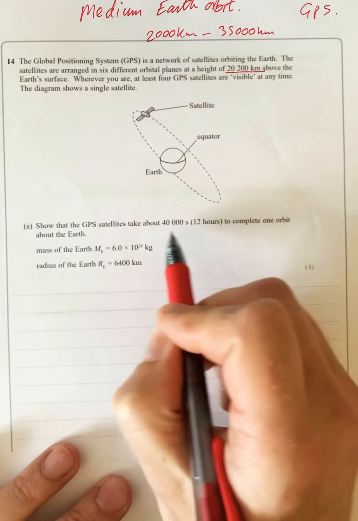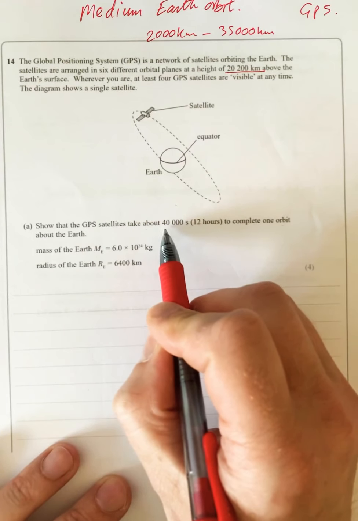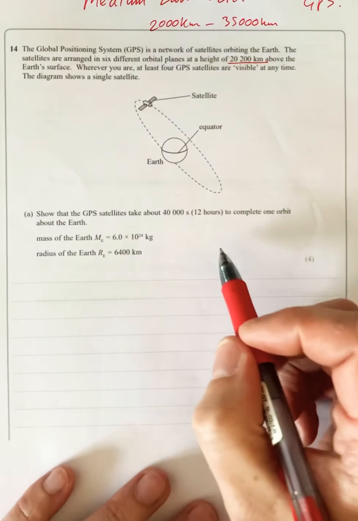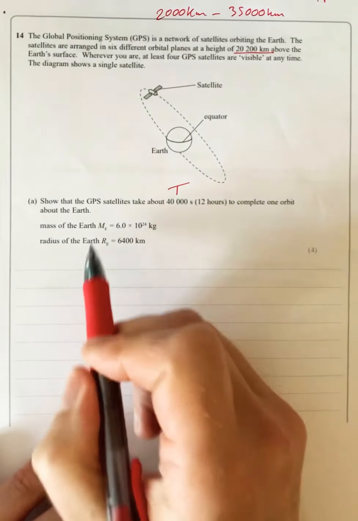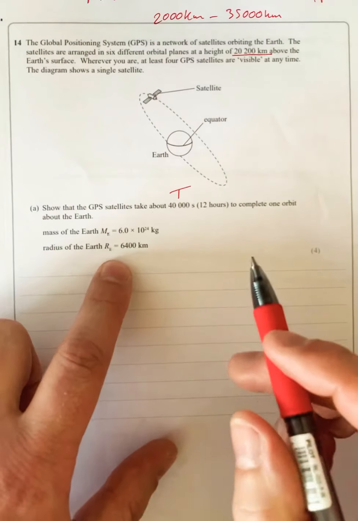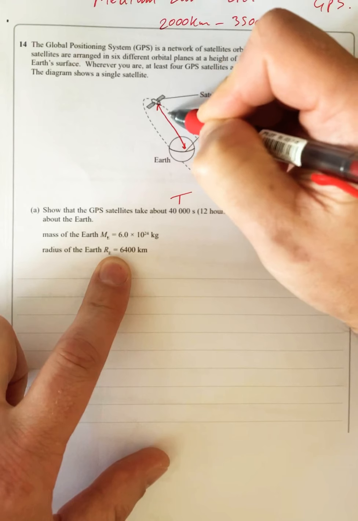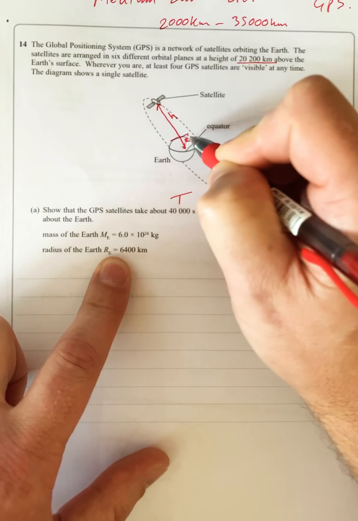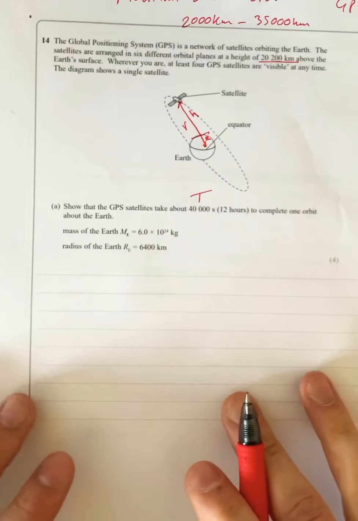Okay, so we've got our height above the Earth. And then here's the information we're given. It says that the GPS satellites take about 40,000 seconds, which is about 12 hours to complete one orbit. So that's our time period. And then we're given the mass of the Earth and the radius of the Earth. Bearing in mind again that we need to know how far it is from the center, but we've been given the height and we've been given the radius of planet Earth, so we have to add those two together to get r, just like the last question.